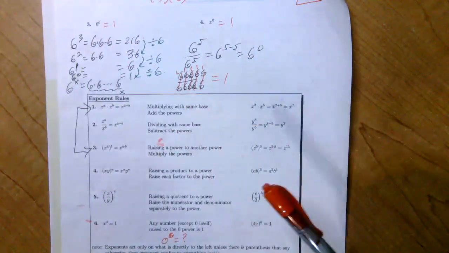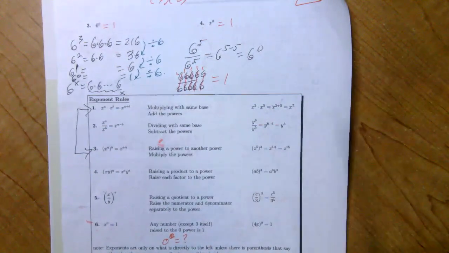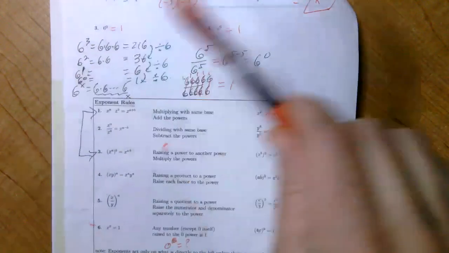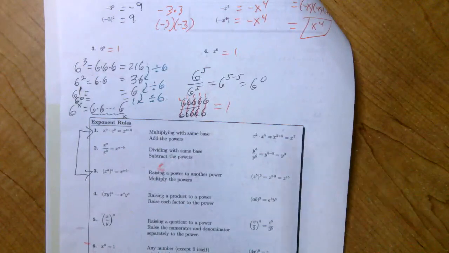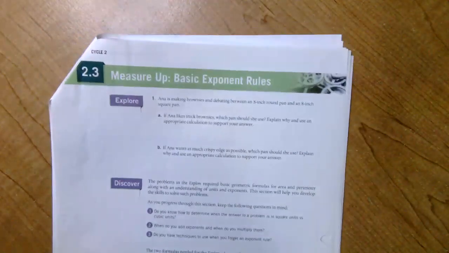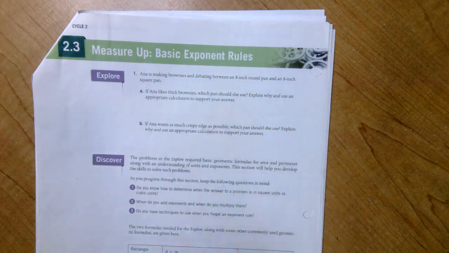hopefully if you're continuing to listen to me now, then you already watched that video, was these basic exponent rules. It went through a lot of different examples of how these exponent rules work. But what we want to talk about now with the bookwork is using these ideas, so we'll talk about them as we go through here.